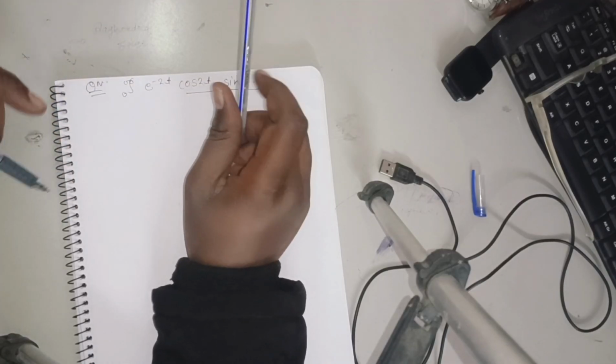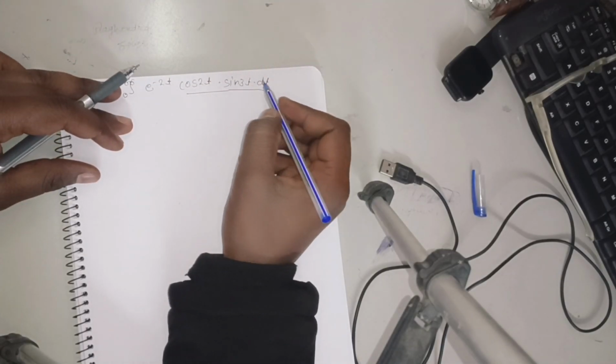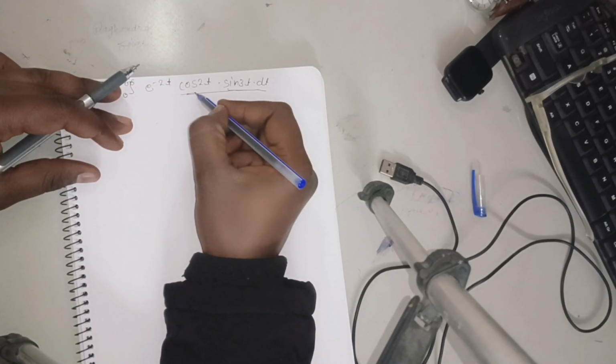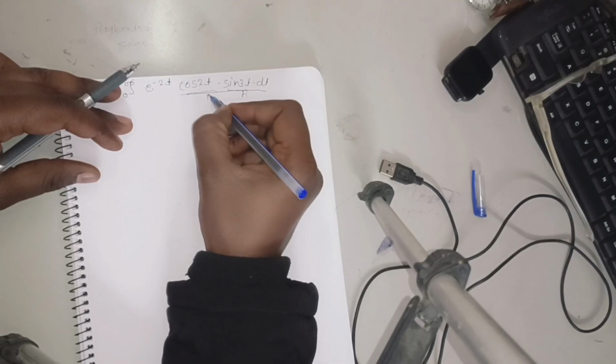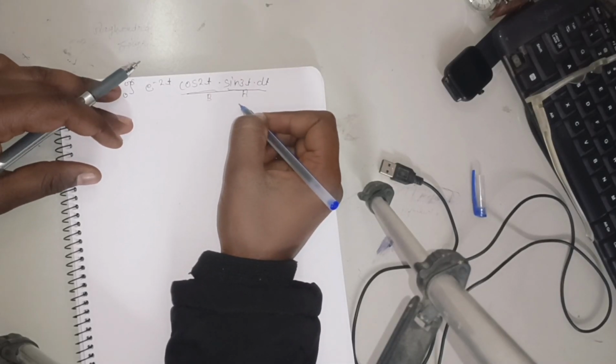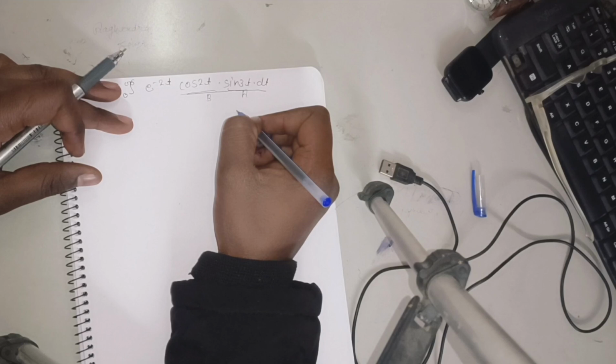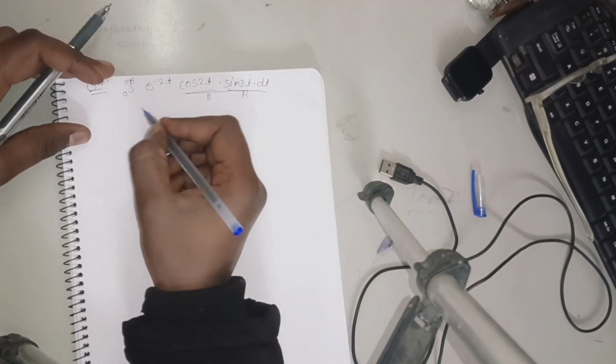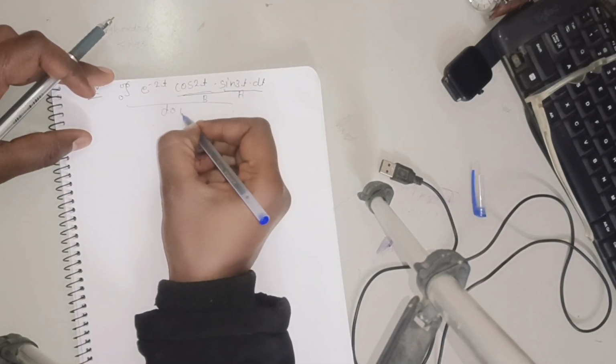So simply, sin 3t and cos 2t: if this is a and this is b, then it is sin a into cos b. I'll use that formula, then simply I can solve it. I'm not solving it completely, you can solve it by yourself.